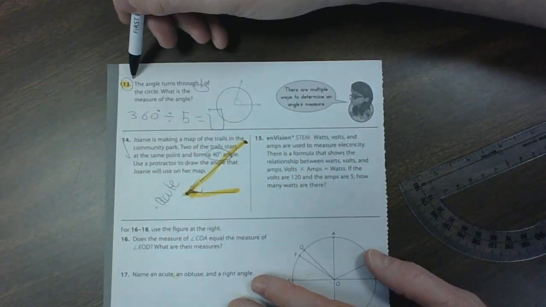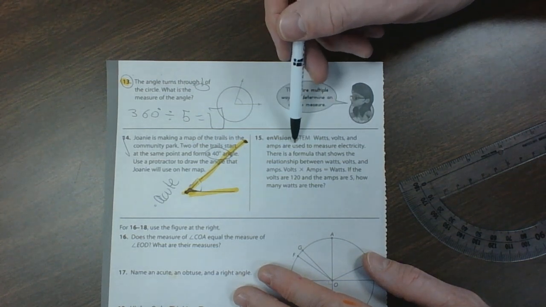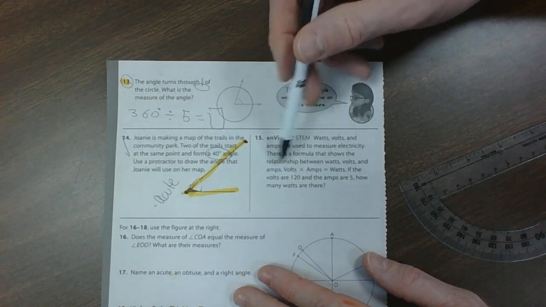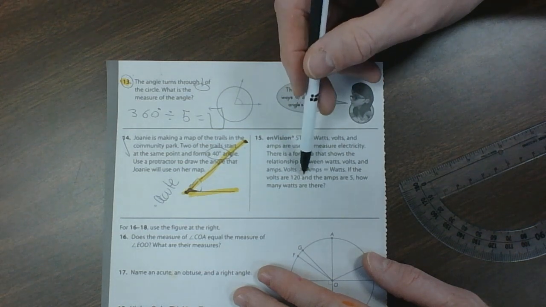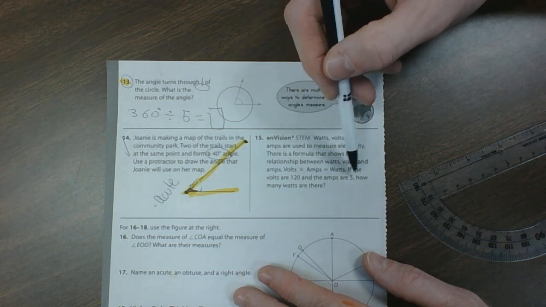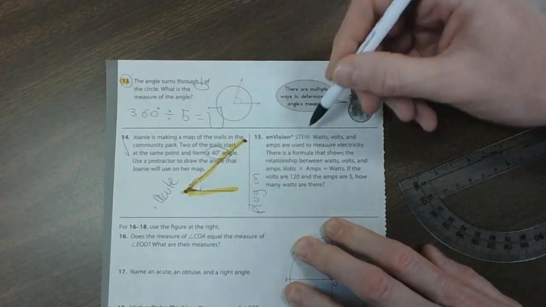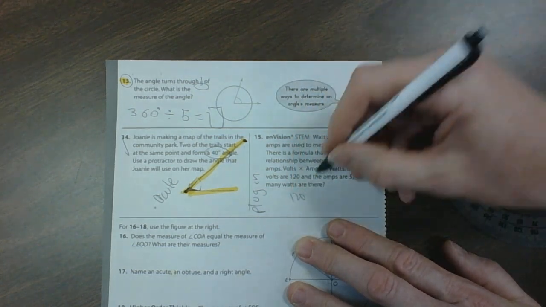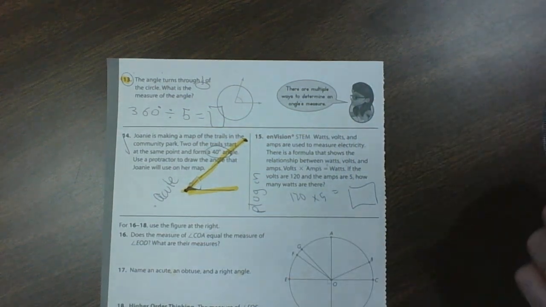Number 15 up. 14 is done. So you have to do 13, but that was from last week. Look back. 15. Watts, volts, and amps are used to measure electricity. There's a formula that shows the relationship between watts, volts, and amps. Volts times amps equals watts. If the volts are 120 and the amps are 5, how many watts are there? So let's plug in. This is a plug-in problem, guys. So volts times amps equals watts. 120 times 5 equals, show your work. Knock out 15.